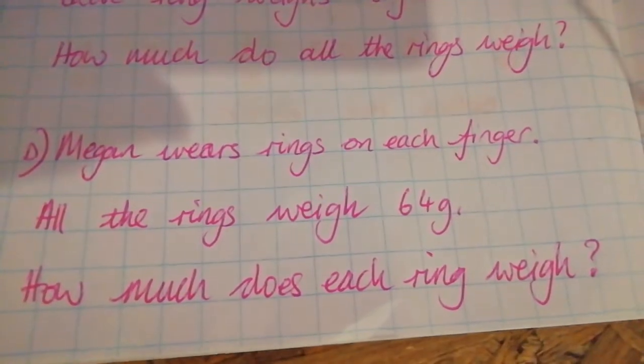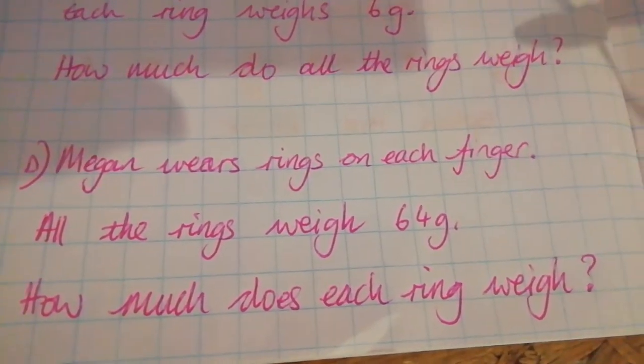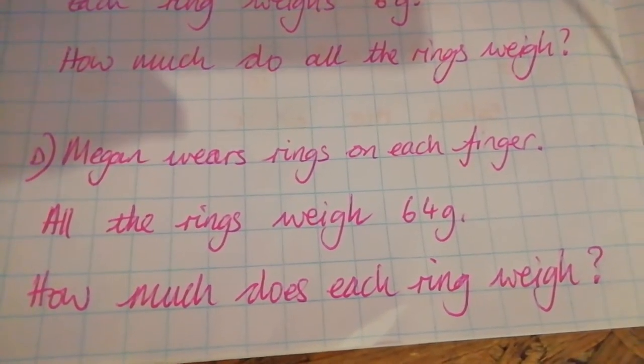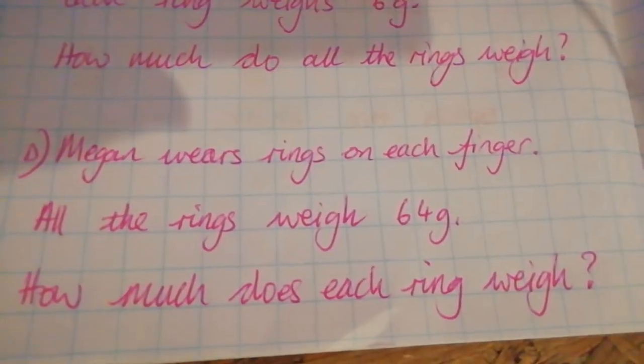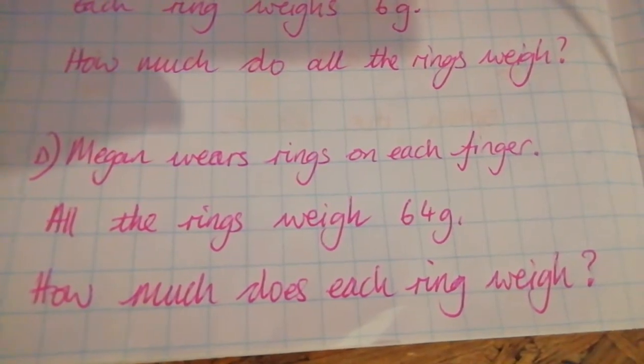And finally, D. D's a bit the other way around. Megan wears rings on each finger. All the rings together weigh 64 grams. So how much does each ring weigh? Pause it there.